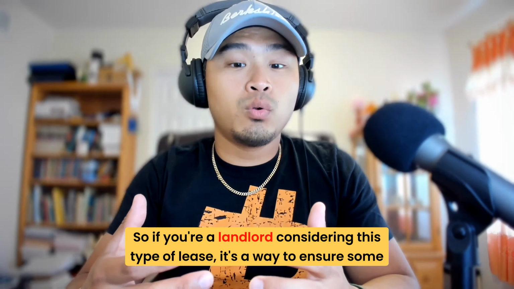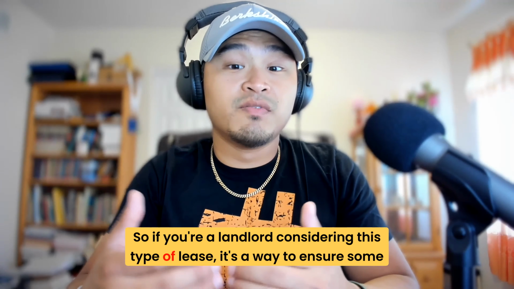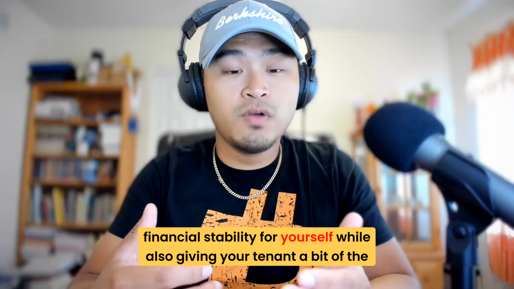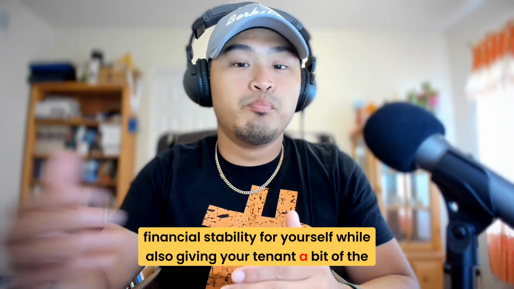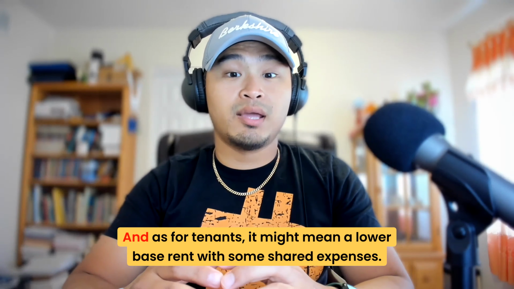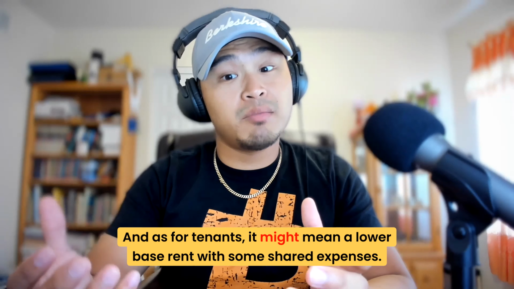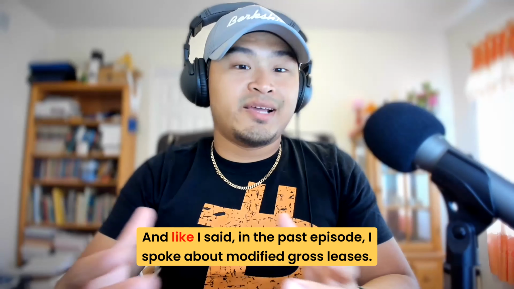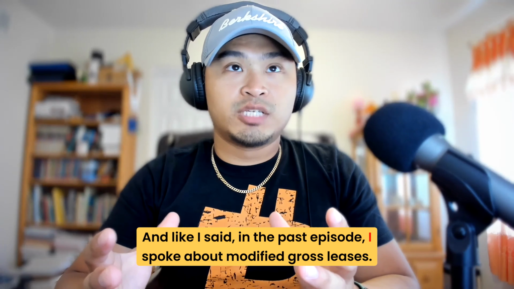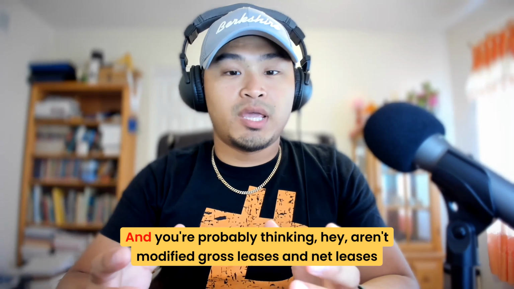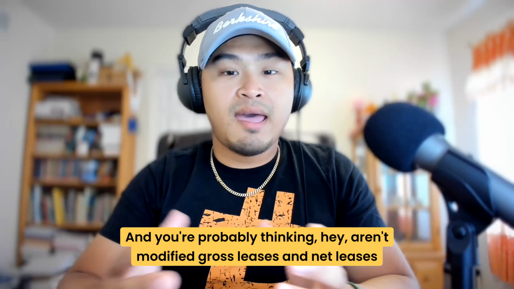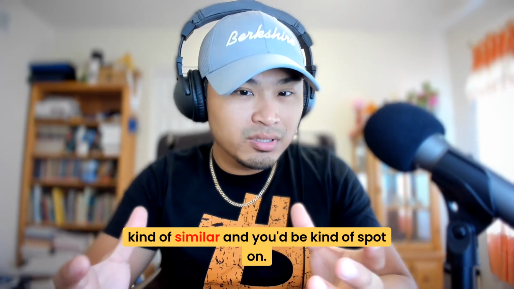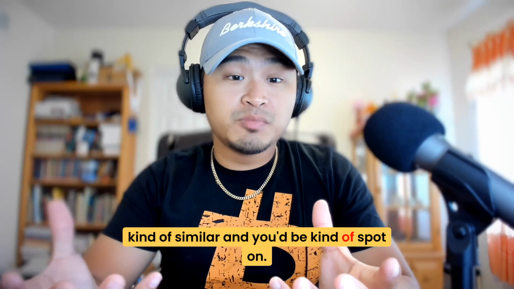So if you're a landlord considering this type of lease, it's a way to ensure some financial stability for yourself while also giving your tenant a bit of the responsibility. And as for tenants, it might mean a lower base rent with some shared expenses. And like I said, in the past episode, I spoke about modified gross leases. And you're probably thinking, hey, aren't modified gross leases and net leases kind of similar? And you'd be kind of spot on.